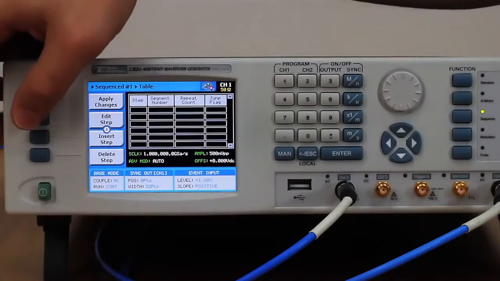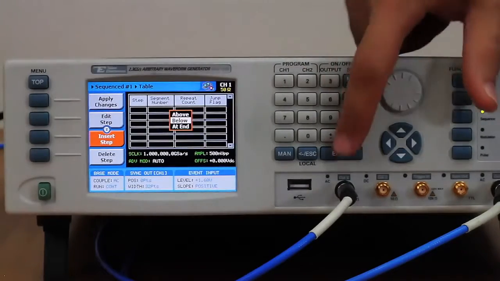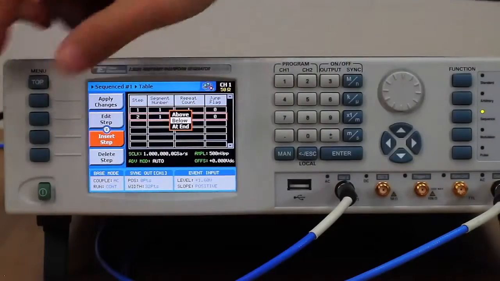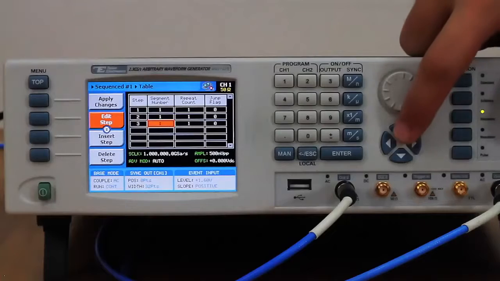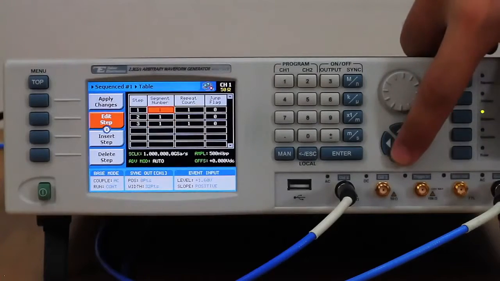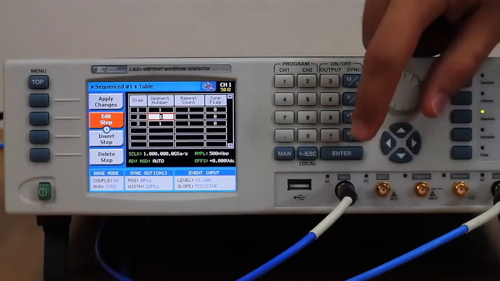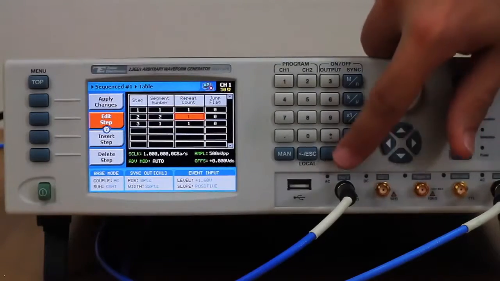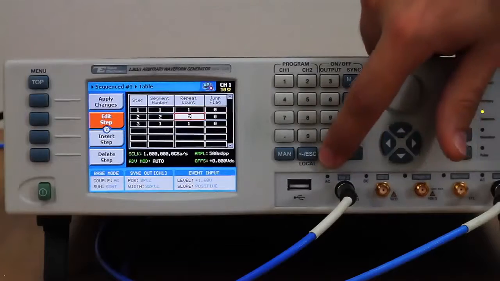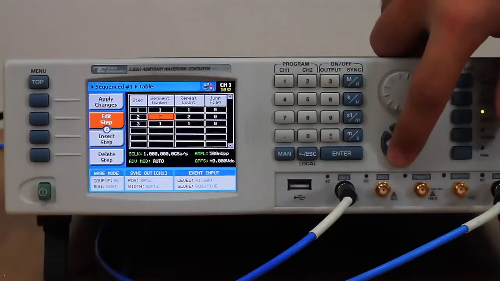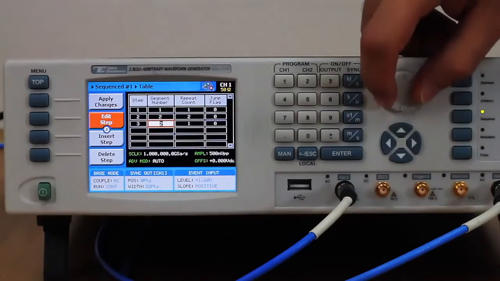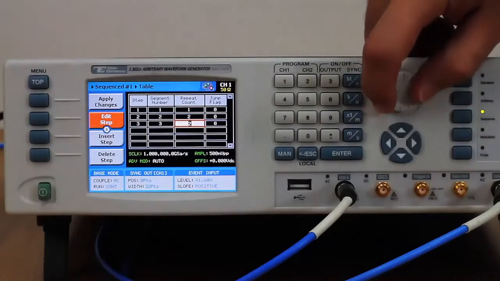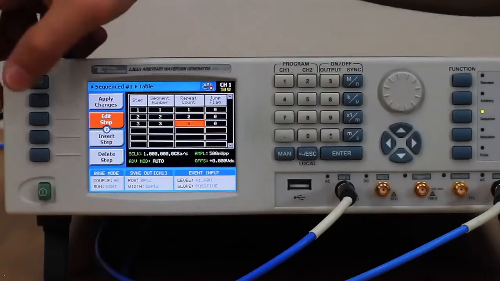Use the menu buttons to insert, edit, or delete the steps in the sequence table. Here we will add 3 steps. Generate segment number 1 once, segment number 2 twice, and segment number 3 three times. Don't forget to press the Apply Changes button for the changes to take effect.